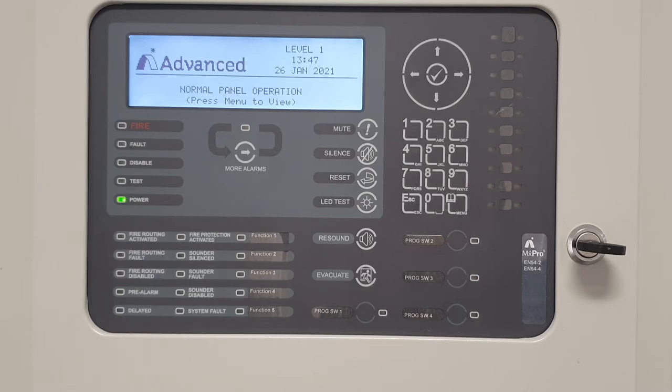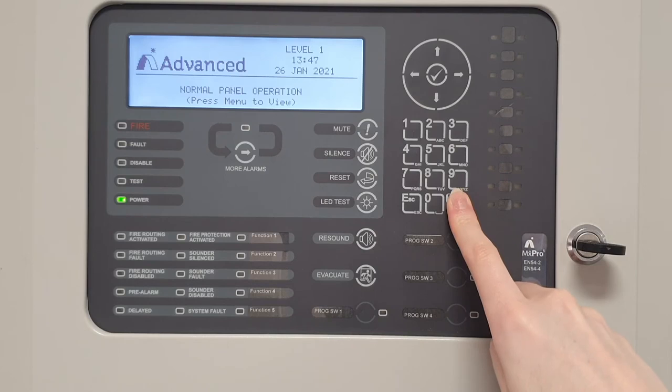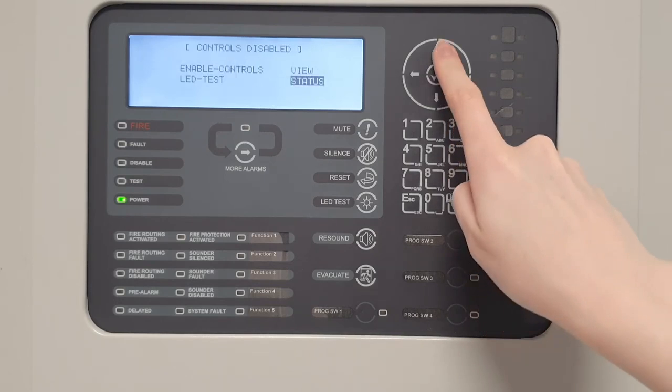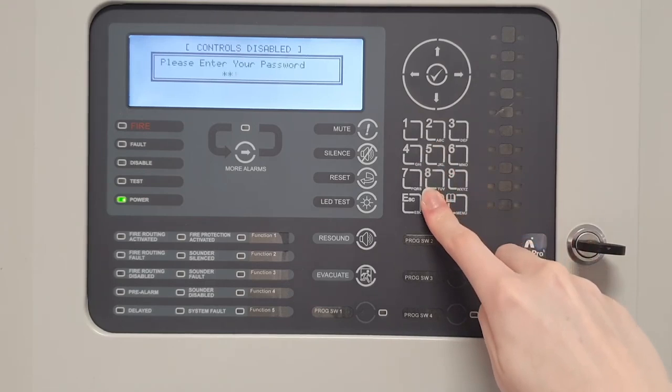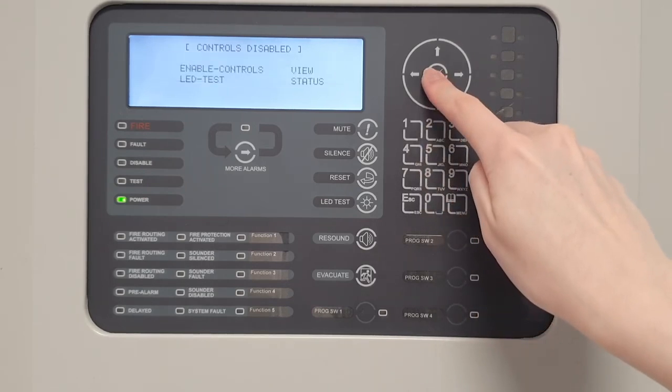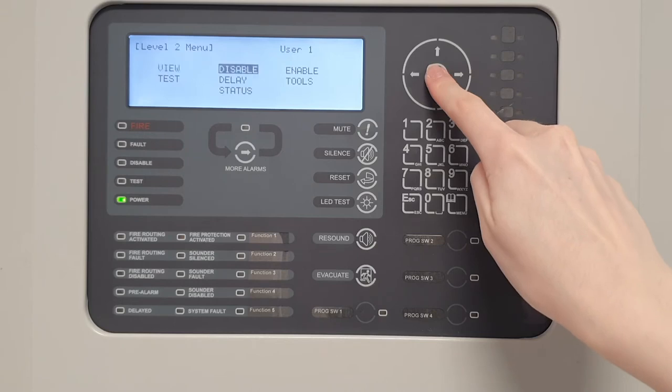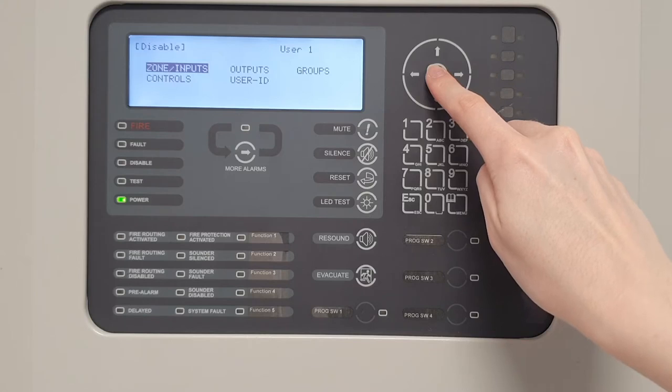Devices cannot be disabled when the panel is in access level 1, and therefore the password must be entered to get into access level 2. By default, this code will either be 10,000 or 10,001. Once in level 2, scroll to Disable. In this menu, there is the option to disable entire zones, specific inputs, outputs, and pre-programmed groups.